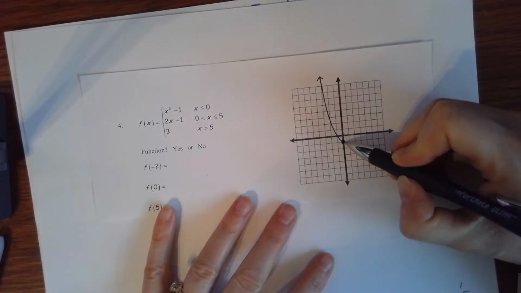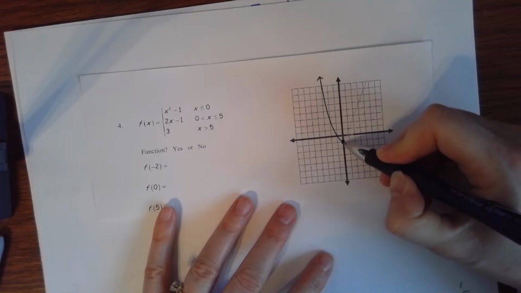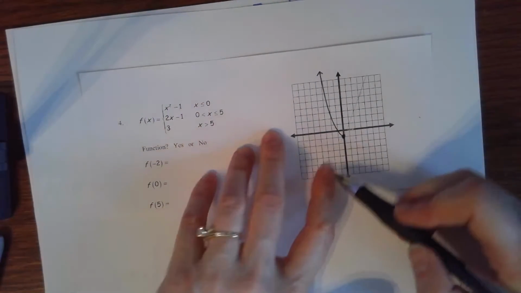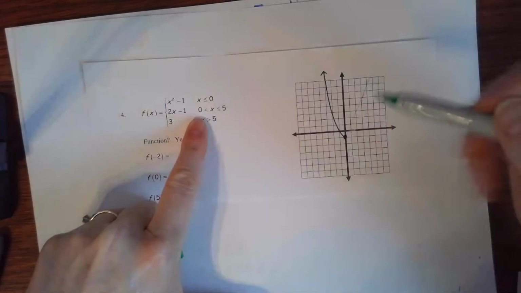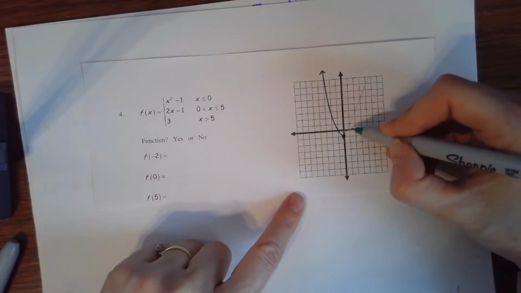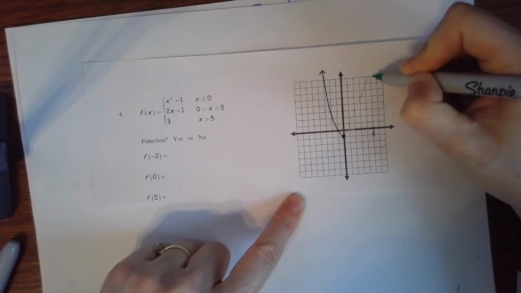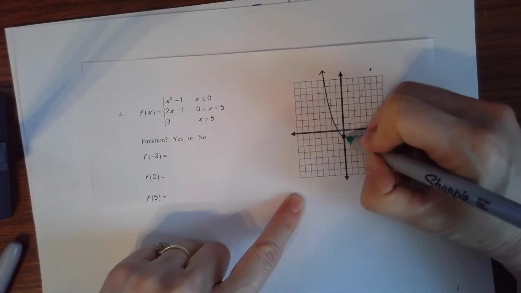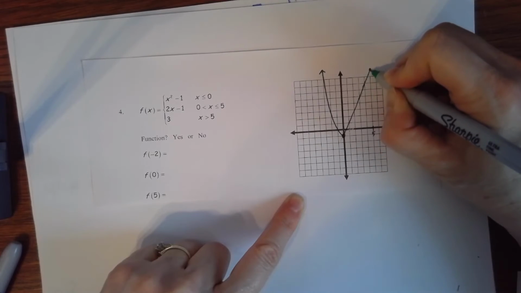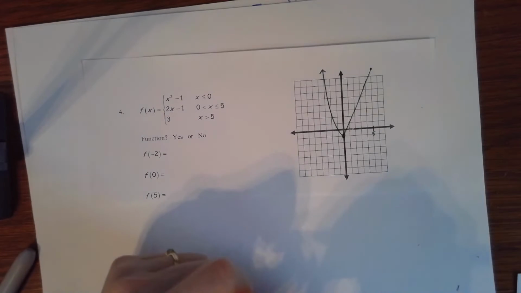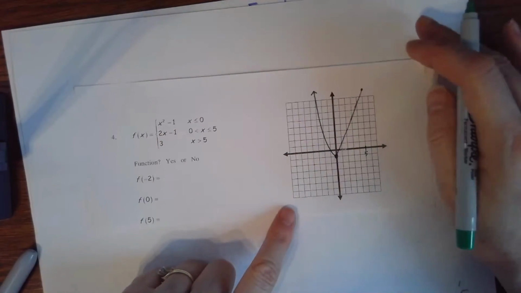So if I drew the whole line, it would look like that, right? Clearly, I'm not going to have any of this part that's down here. So it's going to go from after 0 up until it gets to 5. So here's 1, 2, 3, 4, 5. Here's 5. Okay, so that portion. And then after that, it just looks like 3.